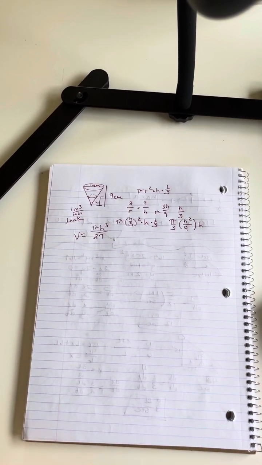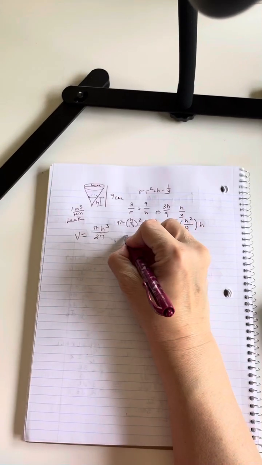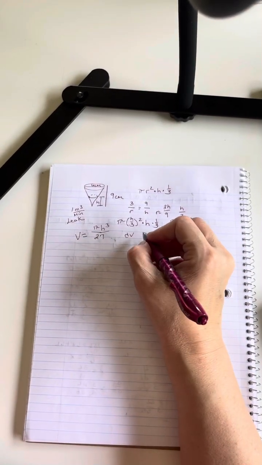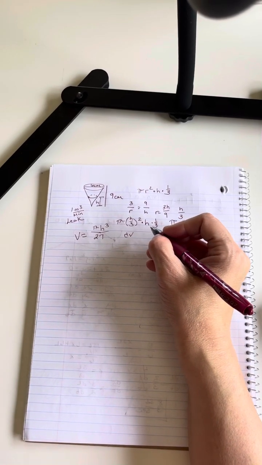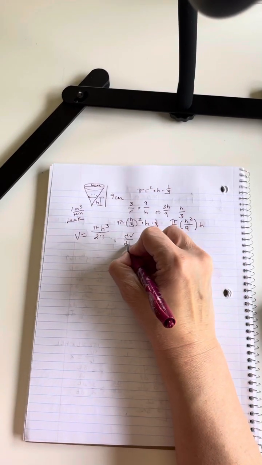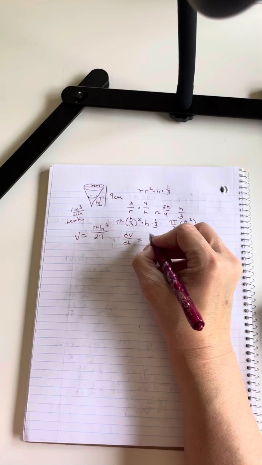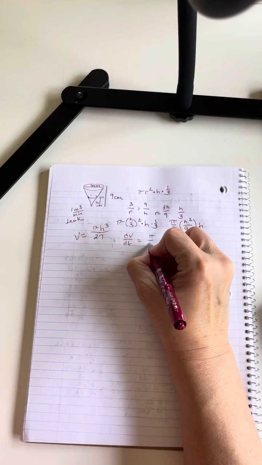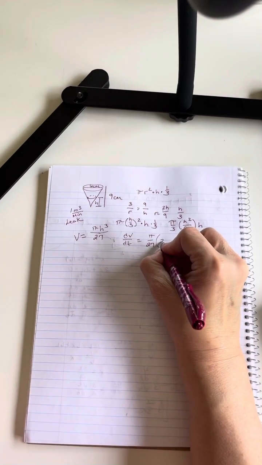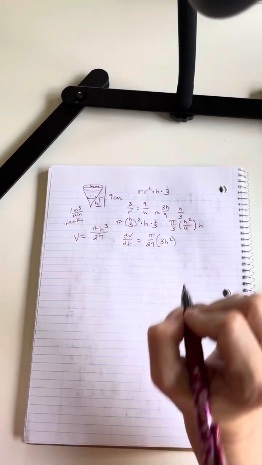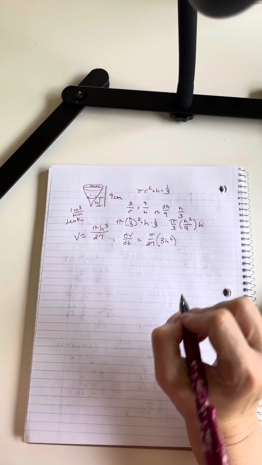So we can derive. So dV over time equals, pi over 27 is the constant that's going to multiply with the 3h squared, and what was I deriving there?